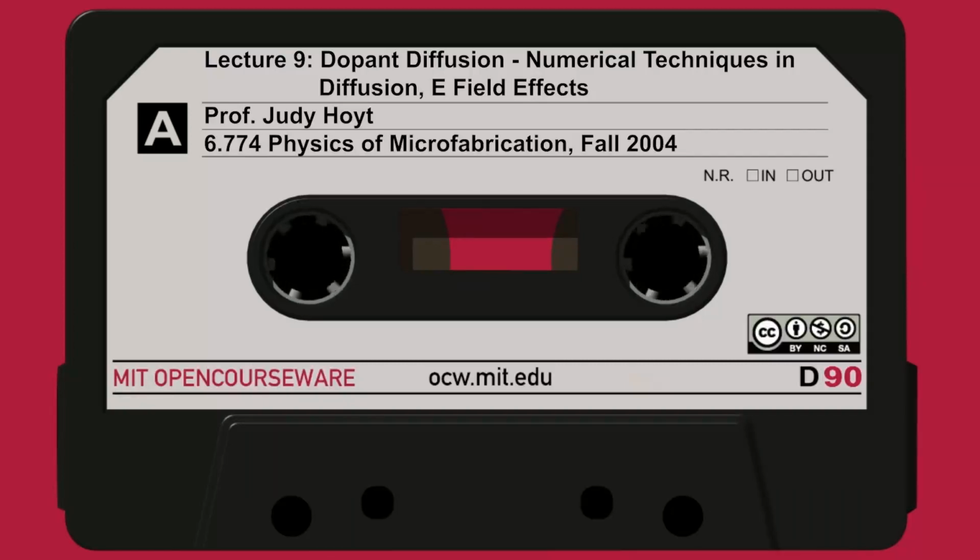The nice thing about numerical methods is they can be used to solve arbitrary initial starting profiles, so you don't have to make any detailed assumptions, and arbitrary boundary conditions, and in the case where the diffusivity varies in space. So if you have a concentration-dependent diffusivity, which will be the case we'll talk about in later lectures when the dopant concentration is quite high, you can use numerical methods.